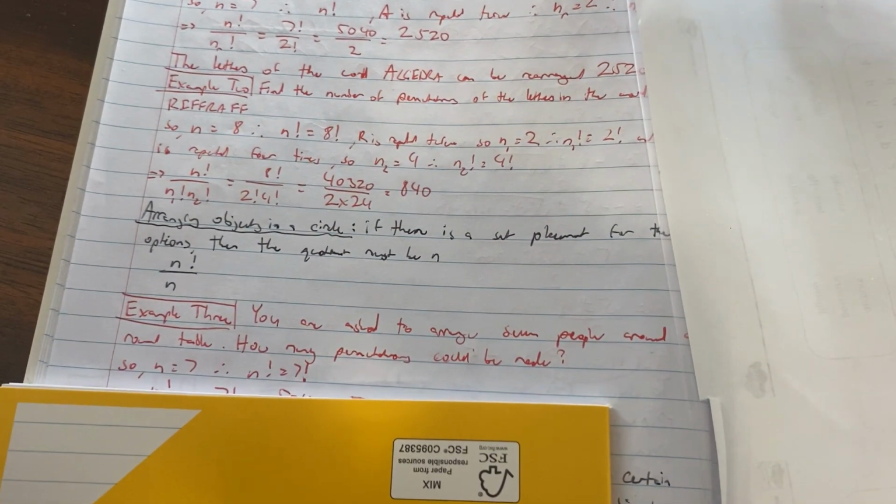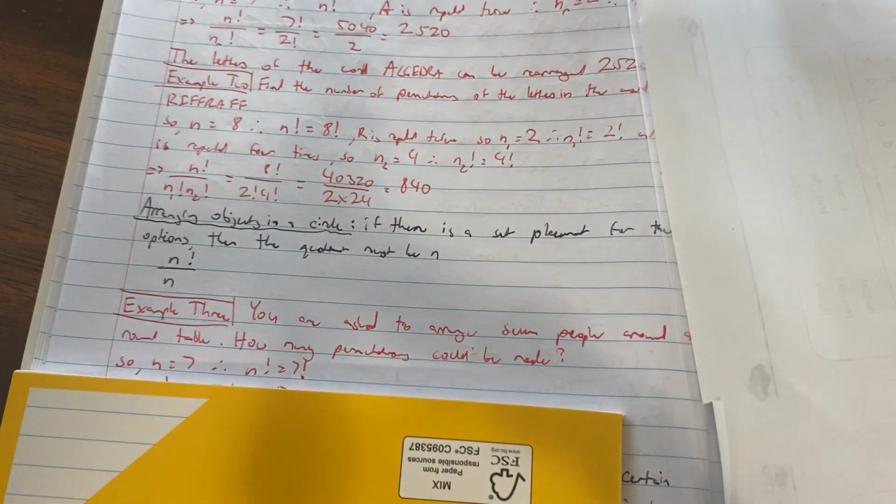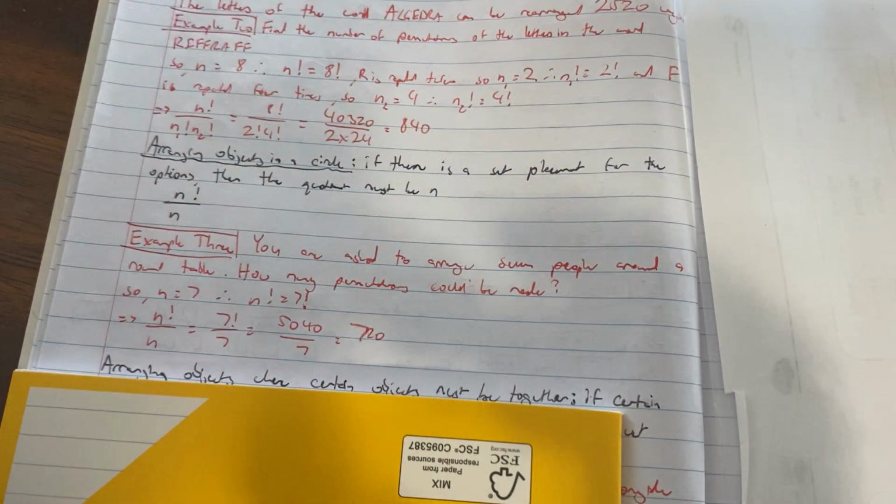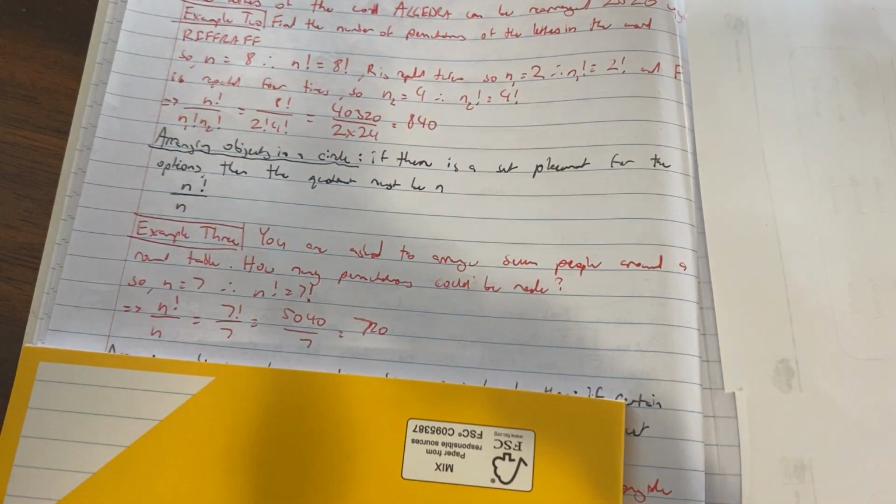So for example 3, you are asked to arrange 7 people around a round table. How many permutations could be made? So we know our n value is 7, meaning that n factorial will be 7 factorial. So we just substitute these in. 7 factorial divided by 7 gives us 720.